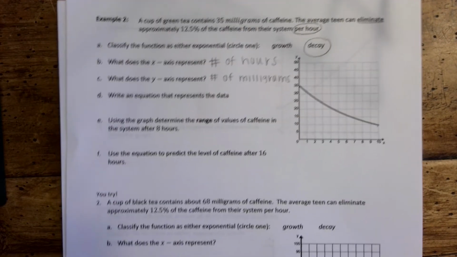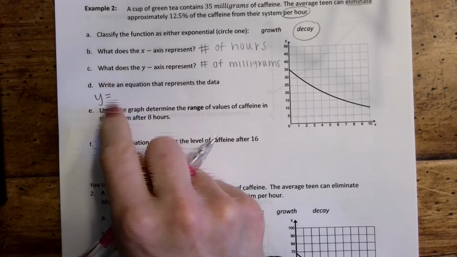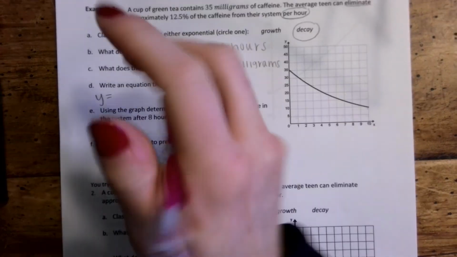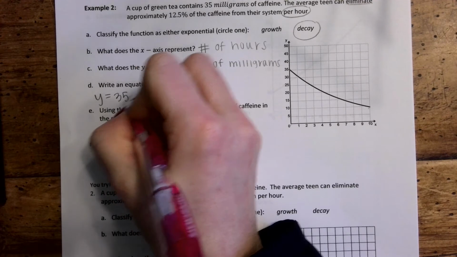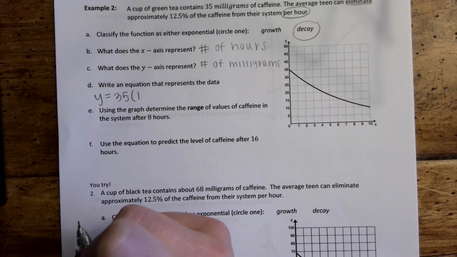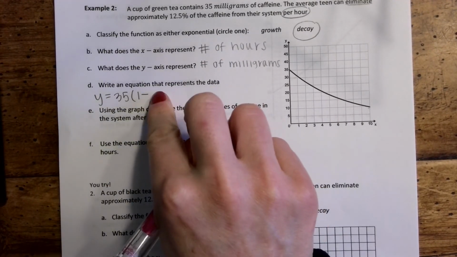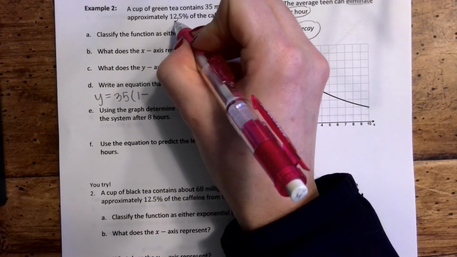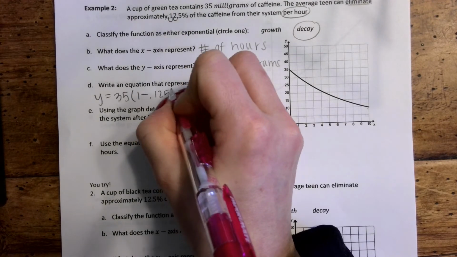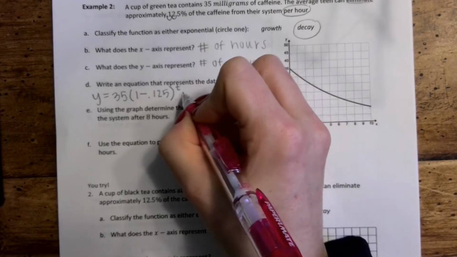Just like we saw in that last one, I'm going to start with writing the equation. So I have y equals, I need to start with my starting amount, which they said it originally contains 35 milligrams. I still have 1 inside the parentheses, but now because it's decaying or going down, we're going to have a minus sign. Again, I'm going to put my percent here after I move the decimal 2 to the left. So 0.125, close parentheses, and I have my t as my exponent.